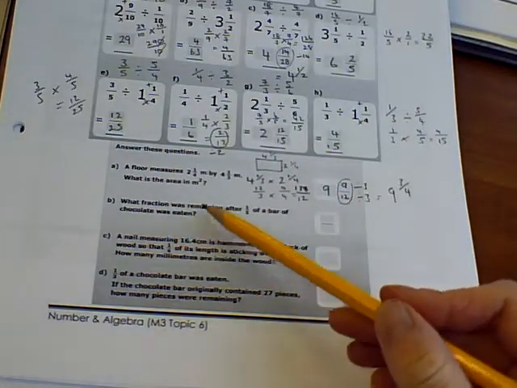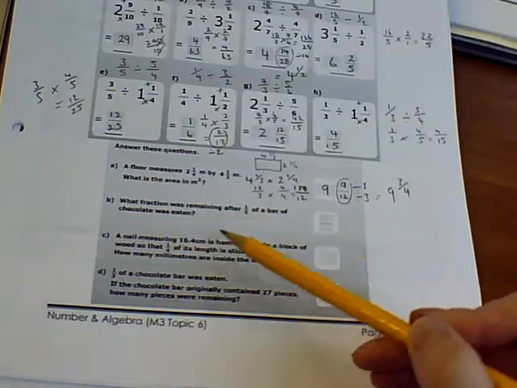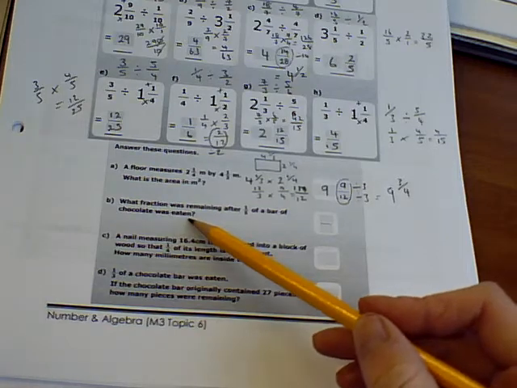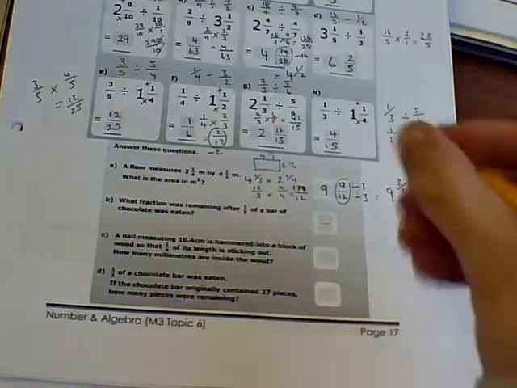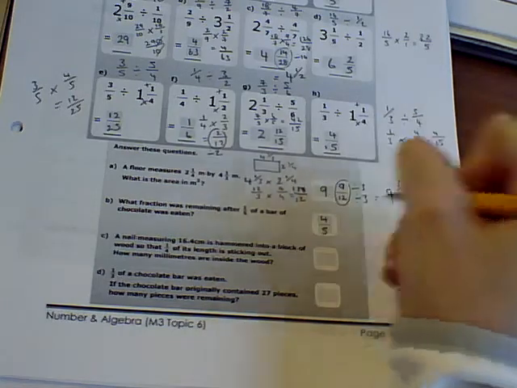Next question. A fraction was remaining. What fraction was remaining after 1/5 of a bar of chocolate was eaten? So if 1/5 was eaten, you know 4/5 will be left.